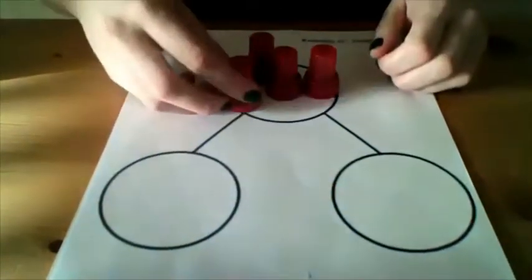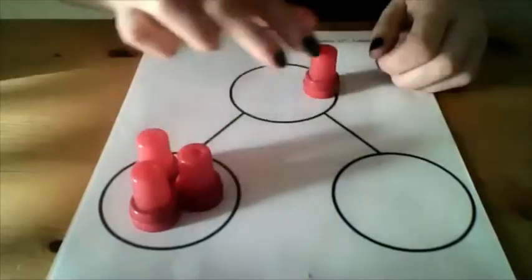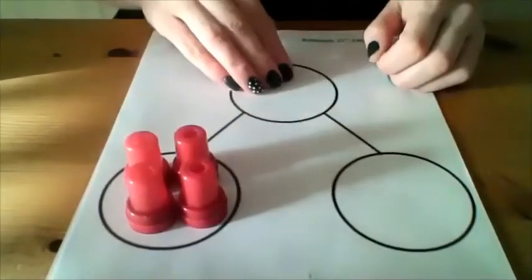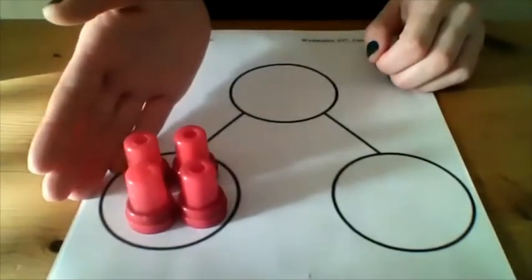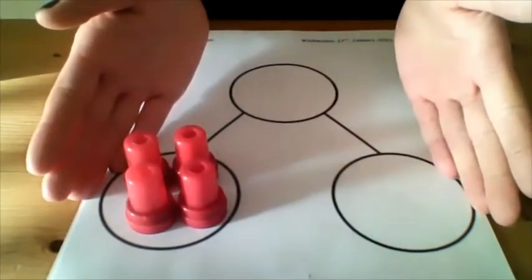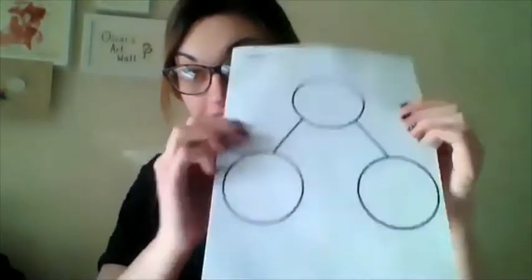What happens if I move all of them down? Whoop, whoop, whoop, whoop. I've got 4 as the whole and 4 as a part and 0, nothing as a part. Wow! So there's actually lots and lots of different ways how we can partition our 4 into 2 parts. So have a go today at home using your cherry diagram to see if you can work out how many different ways you can partition your whole into 2 parts.